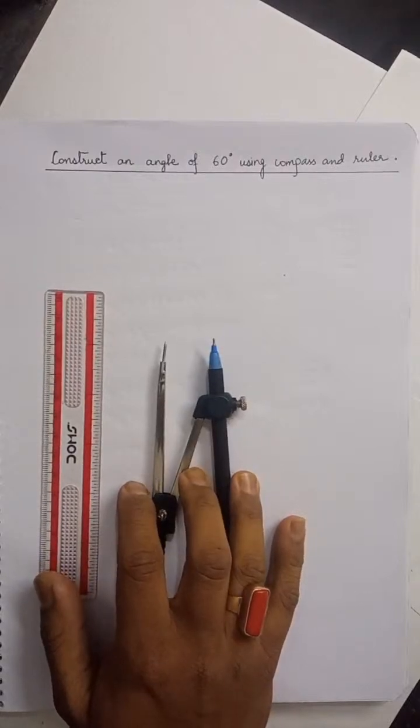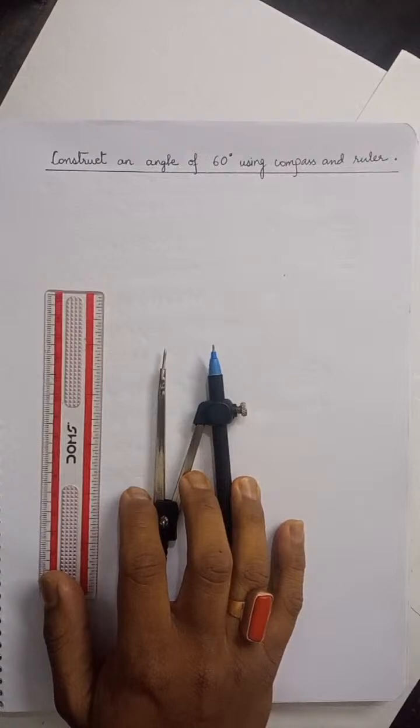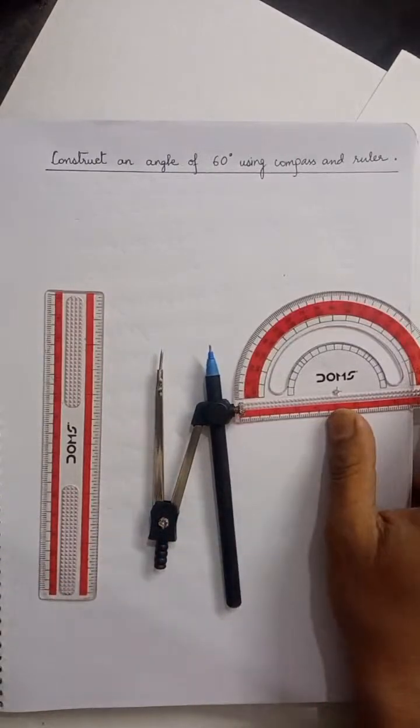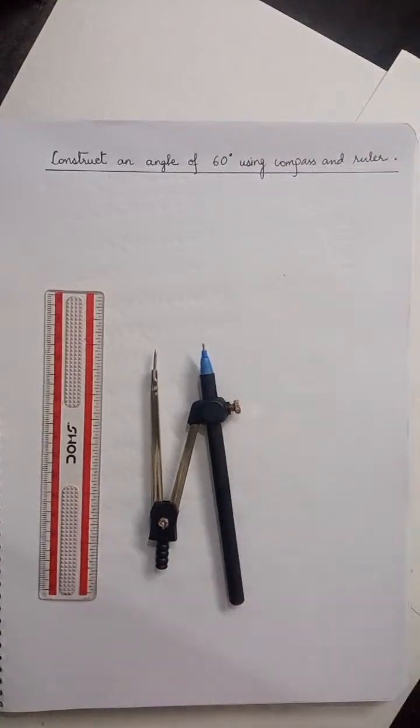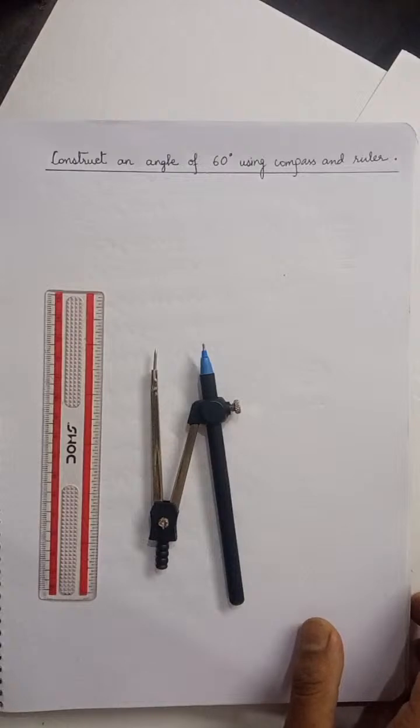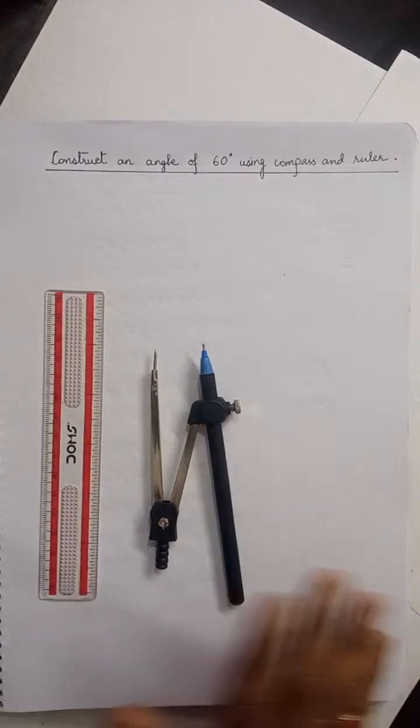Today we are going to construct a few angles, but we are not going to take the help of a protractor. We will construct the angles using compass and ruler. These things are basically taught in 8th standard, but the application is unlimited.